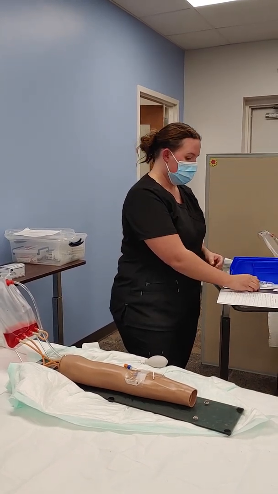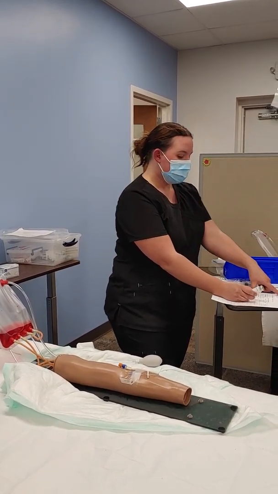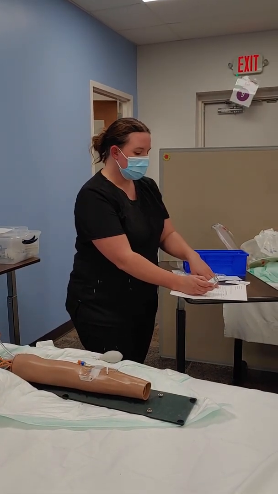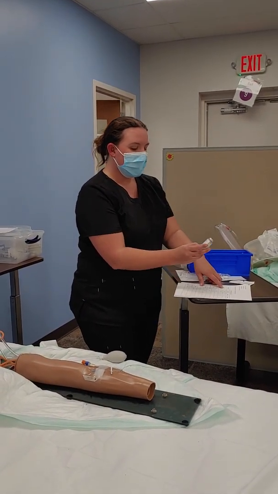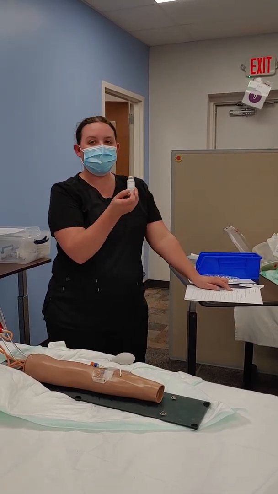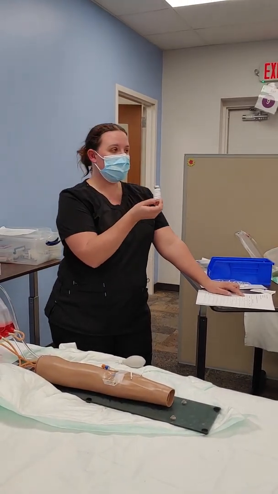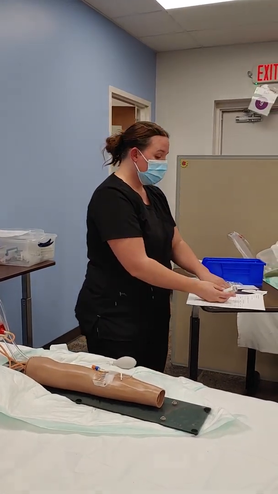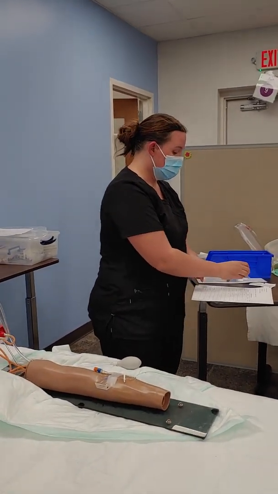Compare label with MAR. Second med check. Okay, I'm going to do the same thing. Martha Smith, right patient, drug is furosemide, 20 milligrams, IV push, 20 milligrams. Now this says 10 milligrams per 1 milliliter. So how many milliliters will I need? 2. Okay, so I know I need 2 milliliters. It's IV push daily, and I'll document later.